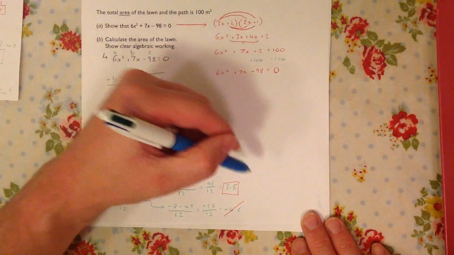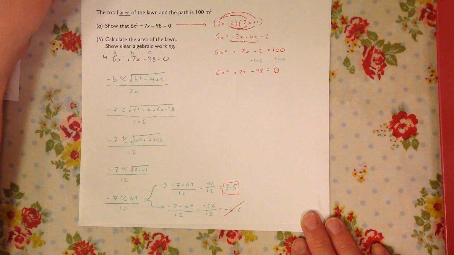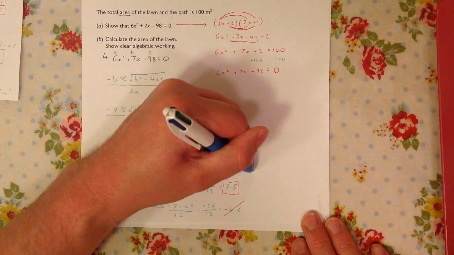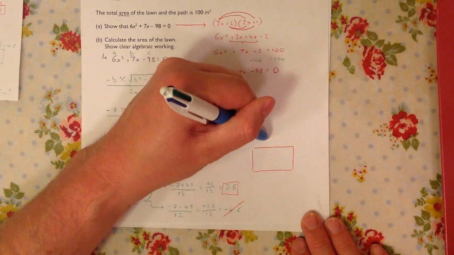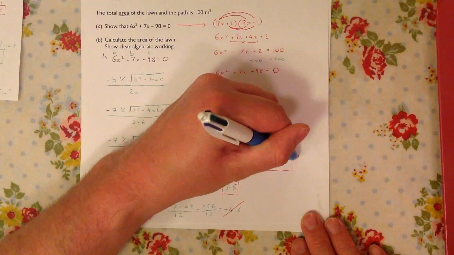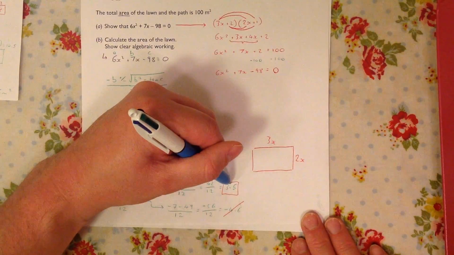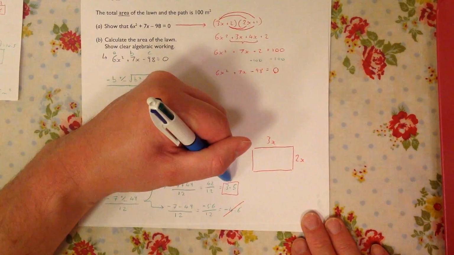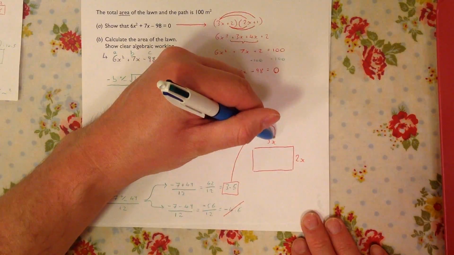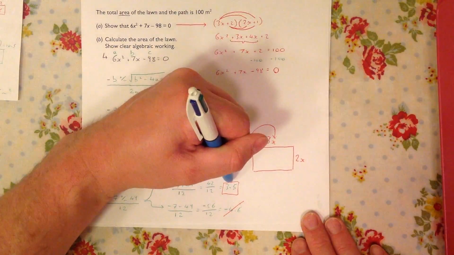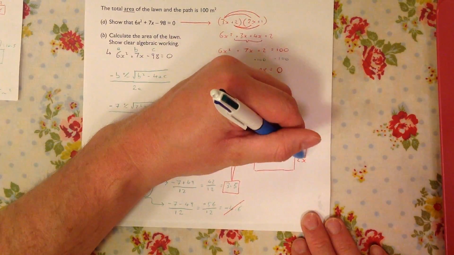Now, my lawn has dimensions of 2x and 3x. So here's my lawn. And this bit's 3x long, and this bit's 2x long, and I've now decided that x is worth 3.5. So my 3.5 is going to go in here, and my 3.5 is going to go in here.